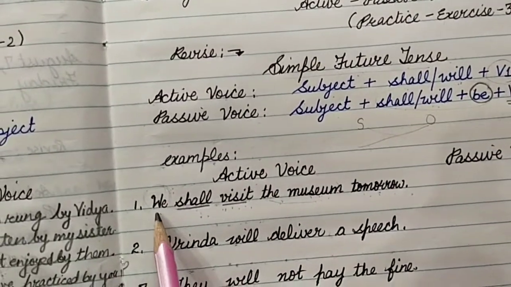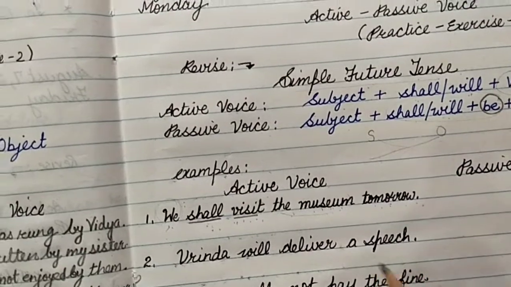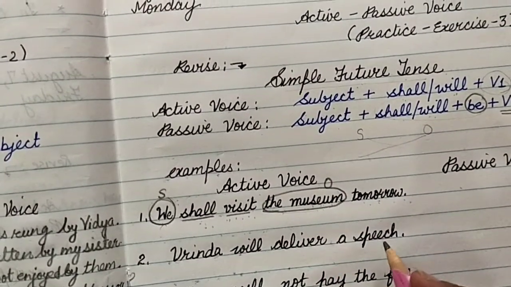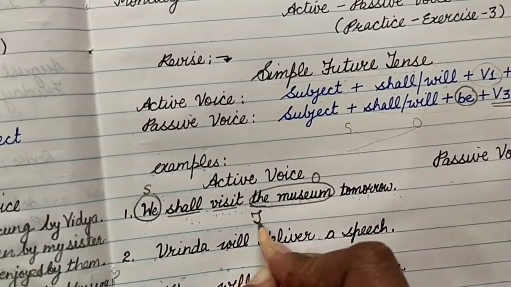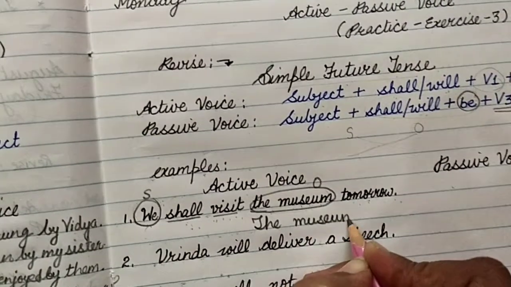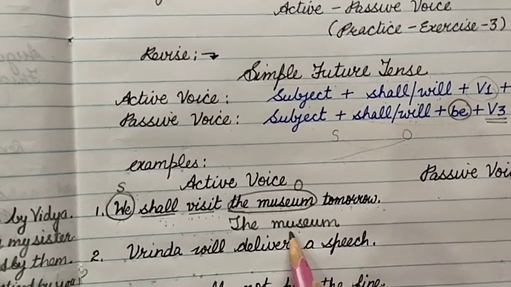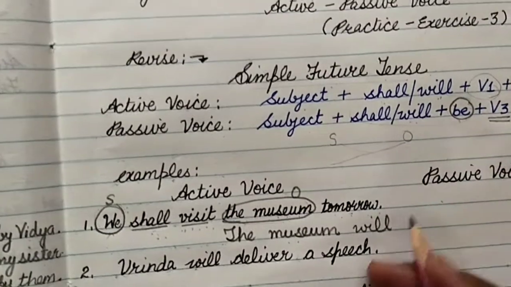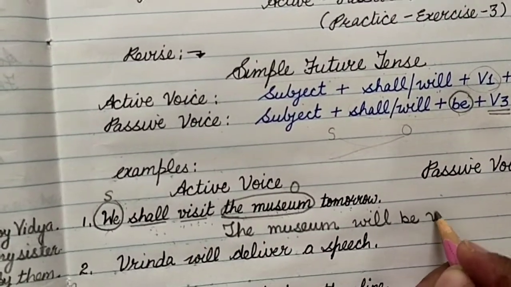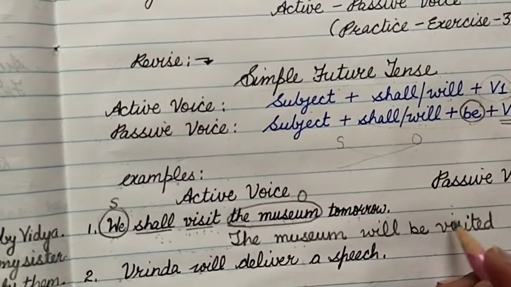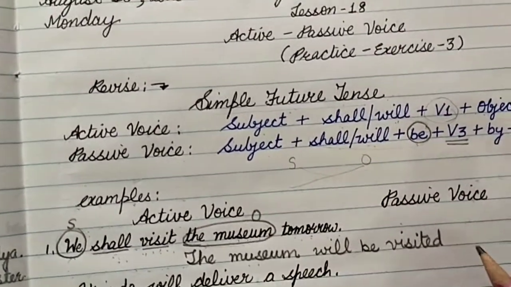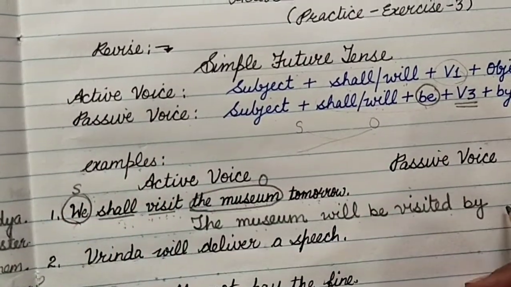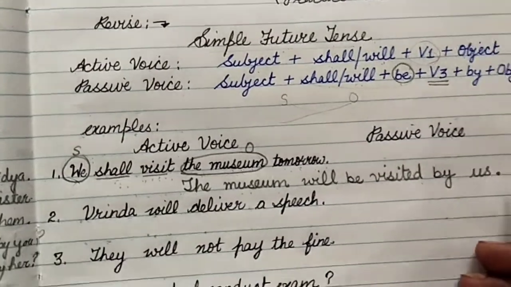So let's see once again. Sorry, I distracted you. We shall visit the museum tomorrow. Now what's the subject? We. What's the object? The museum. Of course, in passive voice, I need to interchange. So the museum becomes the subject, right? Now the museum is singular, so I can use will, right? अब क्योंकि मुझे इसको पैसिव में करना है तो be plus third form, so will be. अब third form of visit will be visited. आराम से करो, कोई टेंशन नहीं, just cross-check whether you're doing it right or wrong so that there is no chance of mistake. So the museum will be visited. Of course, then you need to use the word by and we changes to us. The museum will be visited by us.